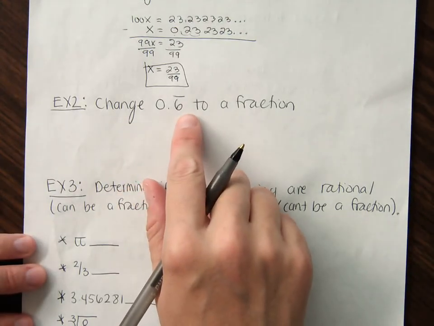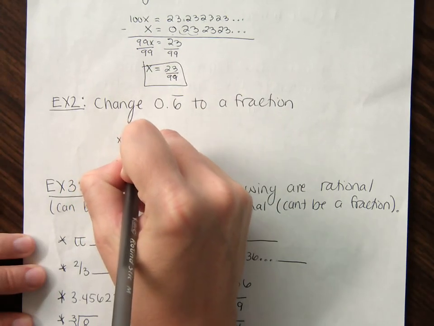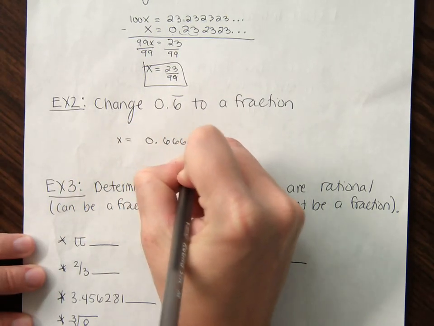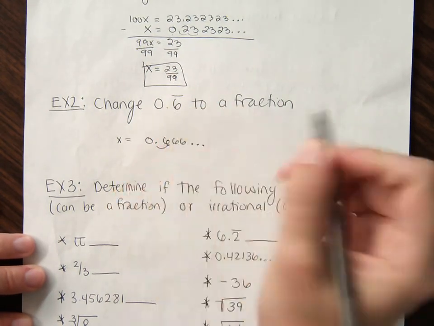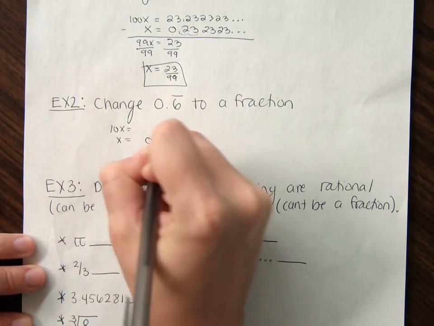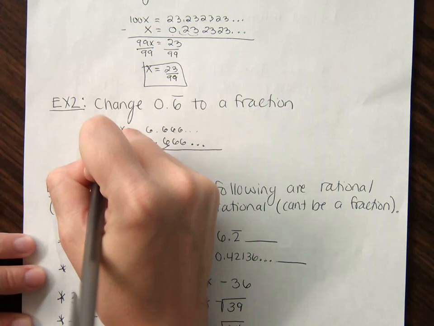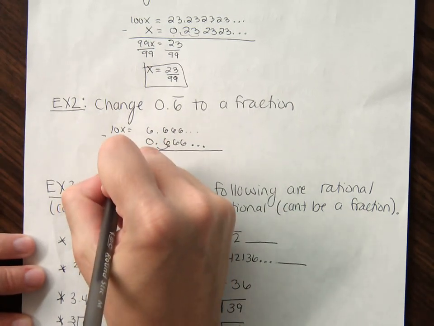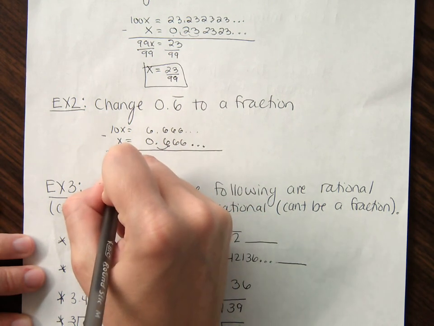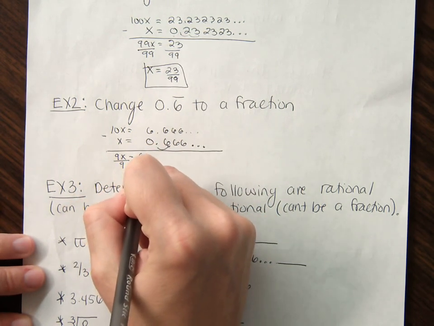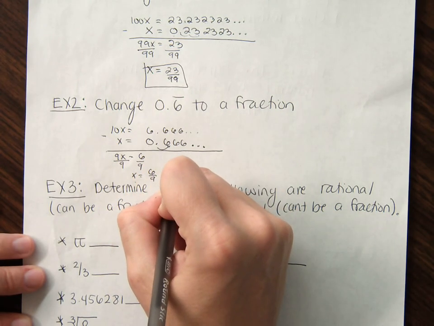Example 2, we're doing the same kind of steps. Again, we have x equals 0.666 repeating. We only have one number repeating this time, so we need to move it over once, which is like multiplying by 10. So this will be 6.6 repeating. Then we subtract our two equations. 10x minus x is 9x. 6.6 repeating minus 0.6 repeating is just 6. Divide both sides by 9, and we have x equals 6 over 9, which can simplify to 2 over 3.